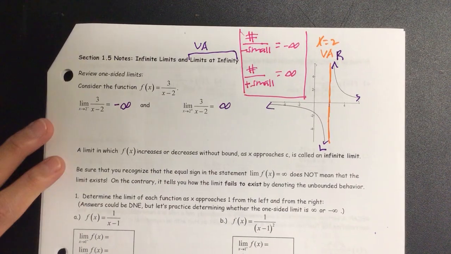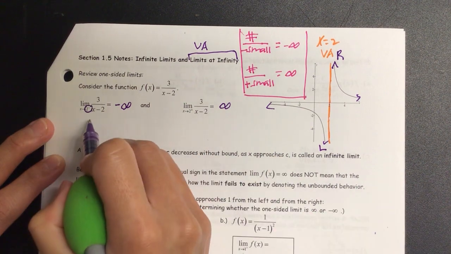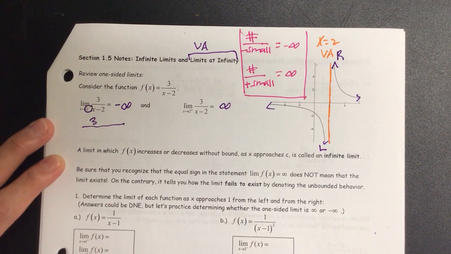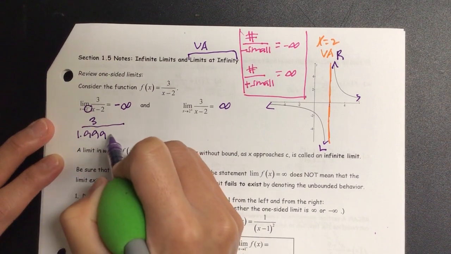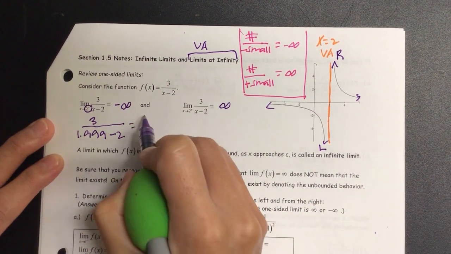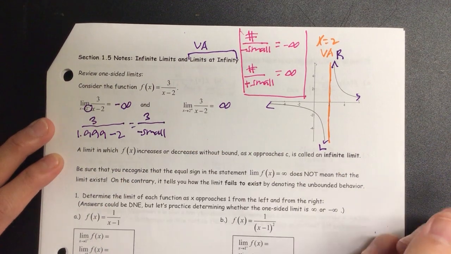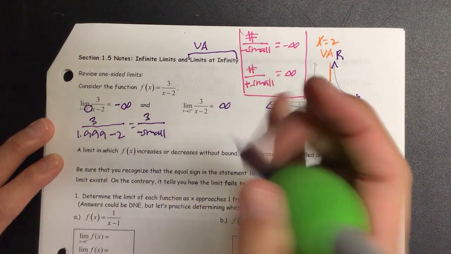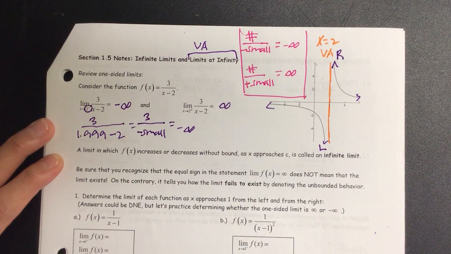So let's apply that on this one. If I were to plug in 2 from the left, that means I have 3 all over, what number is directly to the left of 2? A very small decimal. 1.99999, right? Let's plug that in. 1.99999, as many nines as you want. So that's going to give us some number divided by a very small negative number. And that rule applies to the first one, which leads us to negative infinity. Are we okay with that concept?